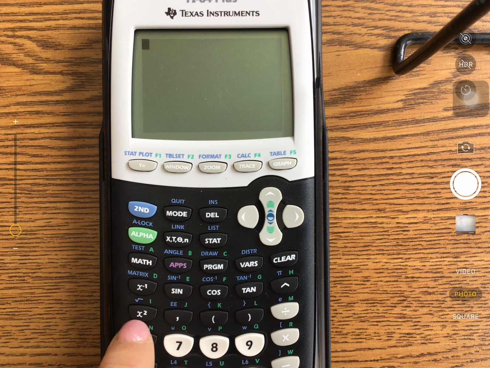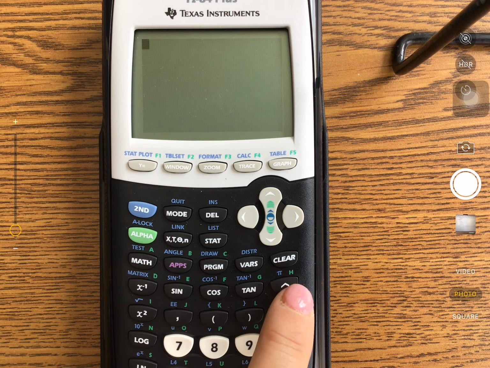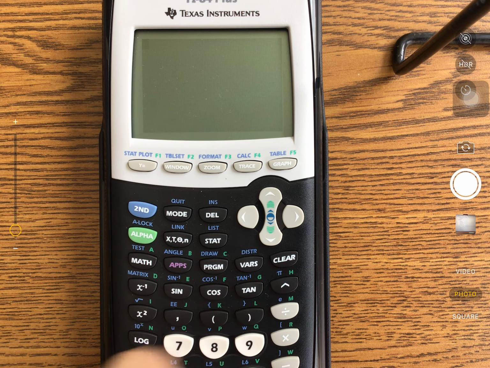And if you'll notice down here, you have an x squared. That's when you want to square just a number, just any number you want to square. I don't use this button a whole lot. I use the little caret button to square something. So if I wanted to square something, say 8 squared, I can do it like that. Or I can do 8 and hit the x squared, and it puts the 2.